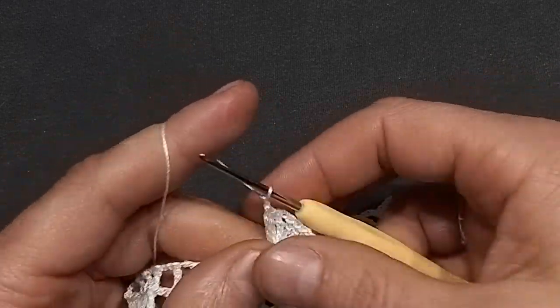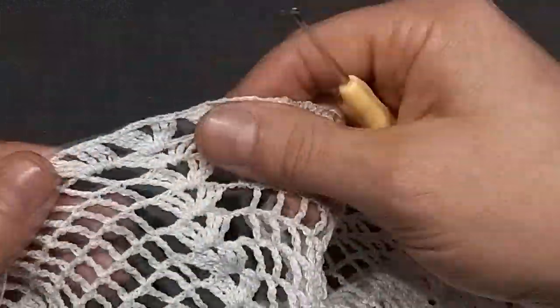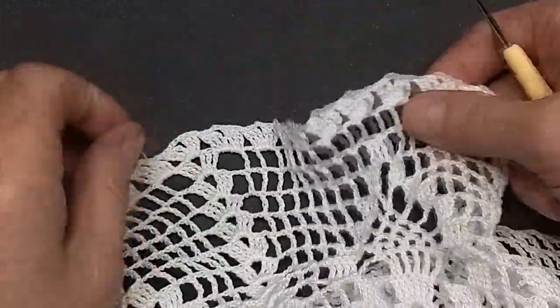Chain 1, skip 1 chain 2 space, and into the next work a shell. So repeat this around.